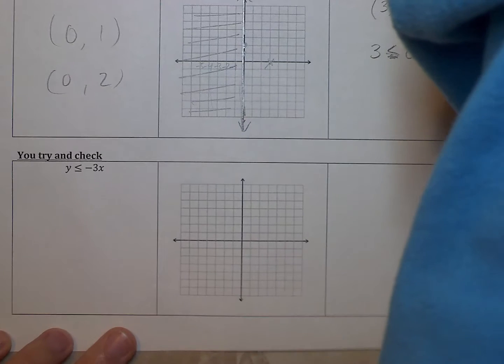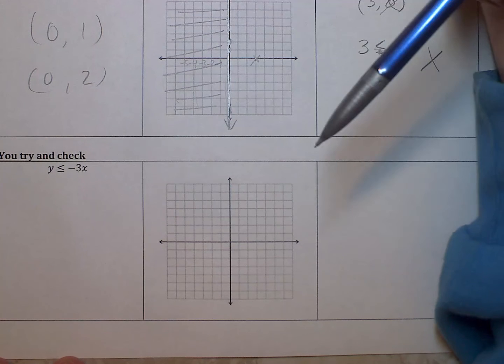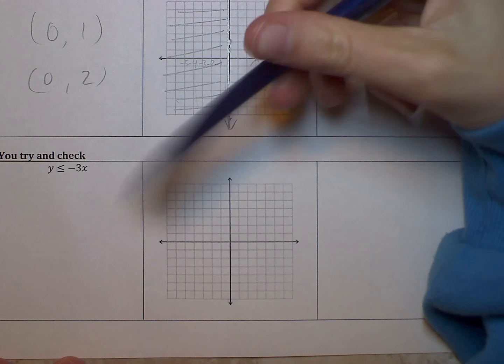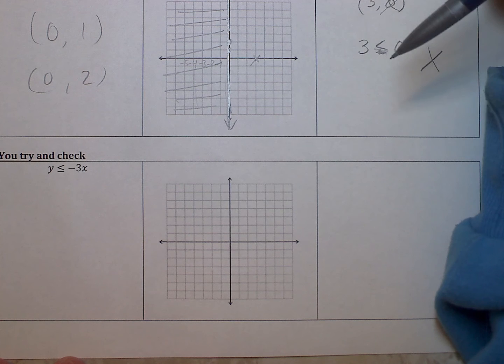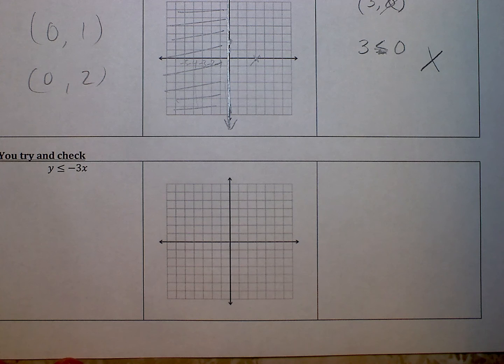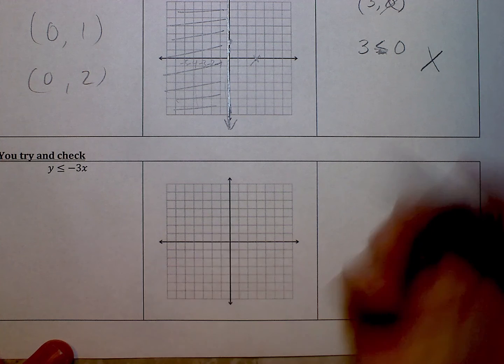Give yourself a chance to try and check this. What you're going to do is pause the video, go ahead and try this problem, and then unpause it and check it. Okay, but pause now. Okay, you should have this problem done.